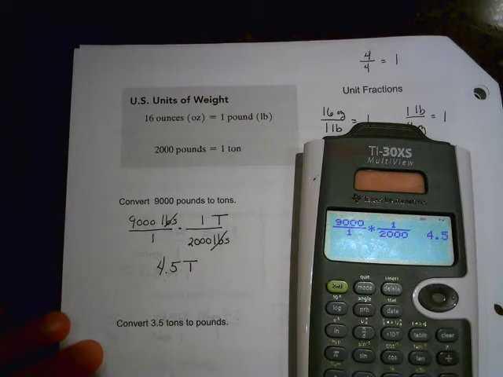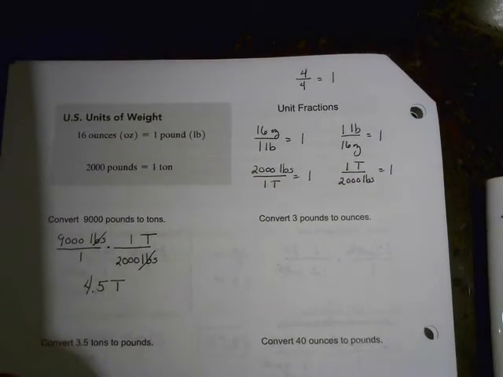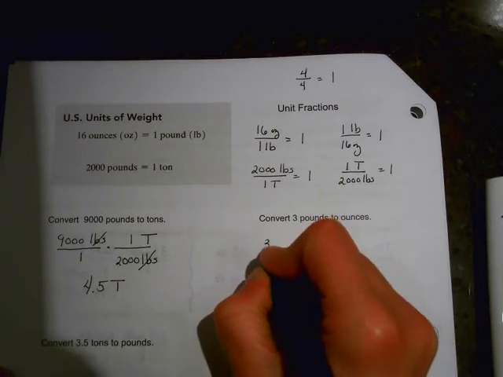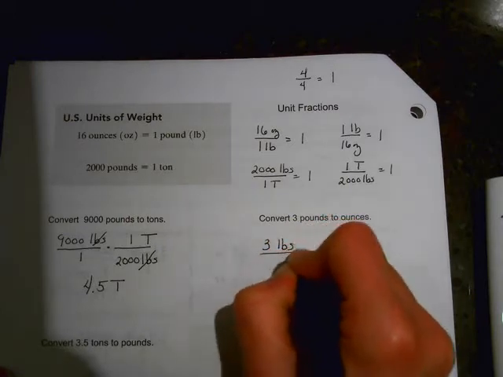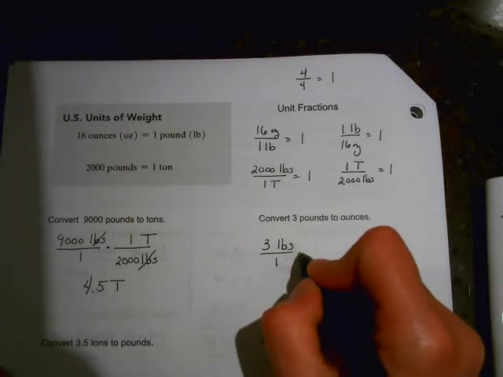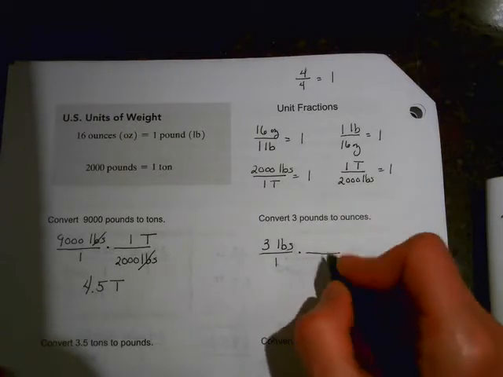All right, I'm just going to try another one, and then you've got to try the bottom 2. First step, everyone should get this. It's easy. You just write out what you're given and put it over 1. And then you're going to multiply it by a fraction. So I want to get rid of pounds, so that goes on the bottom. And I want to be left with ounces, so that's going to go on the top. The units you want to be left with go in the numerator. So I want to get rid of pounds. Do you see I can cancel pounds on the top with pounds on the bottom?